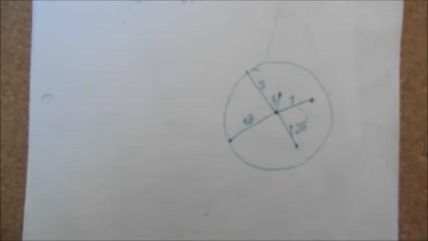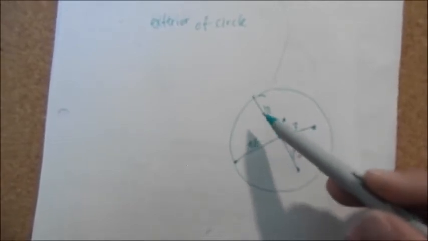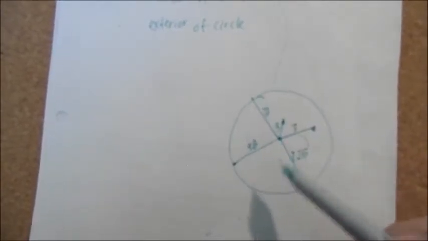Anyhow, so all you have to do if you're trying to check is a point in the center, or sorry, in the interior of a circle. You just see how far away it is from the center. And if its distance is less than the radius, you know it's in the interior.